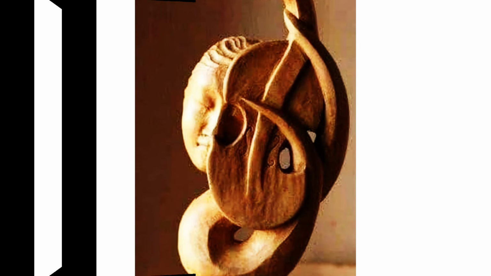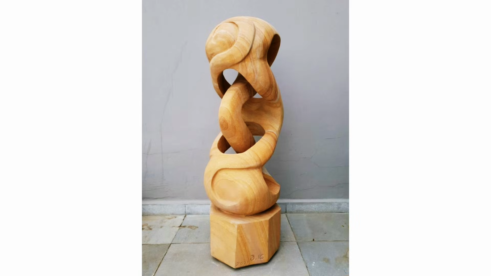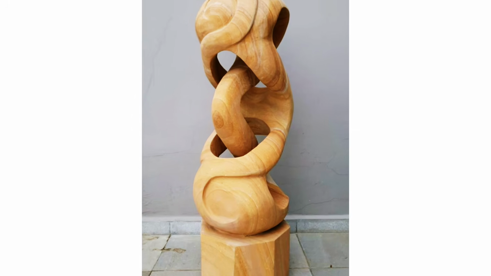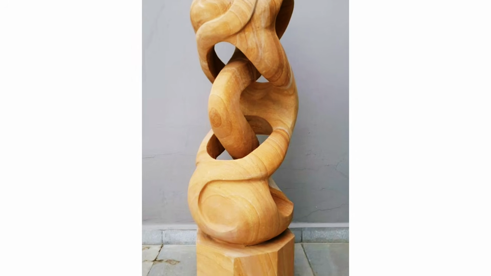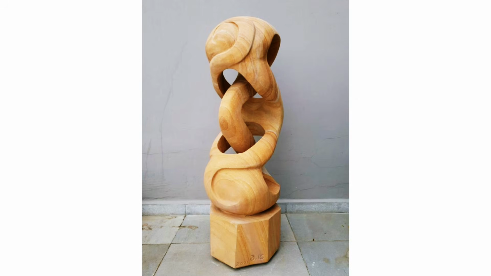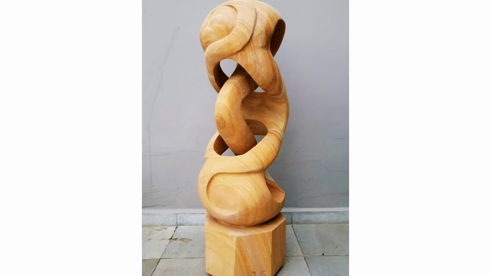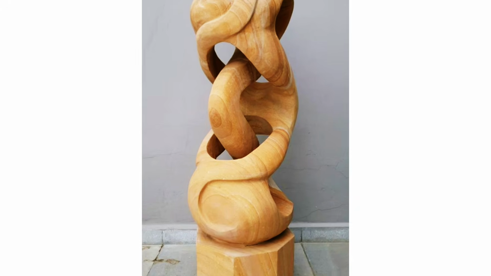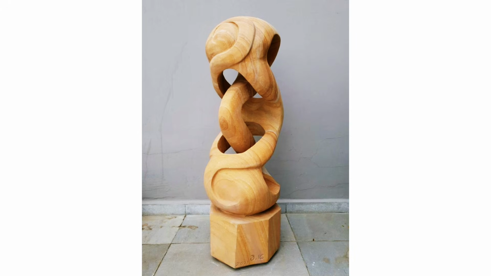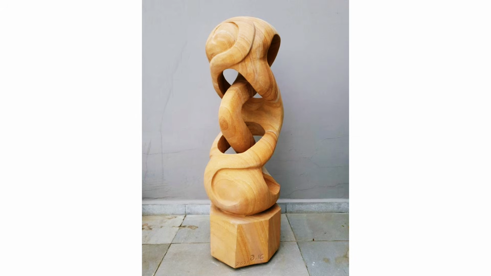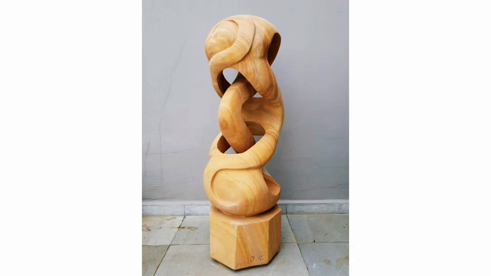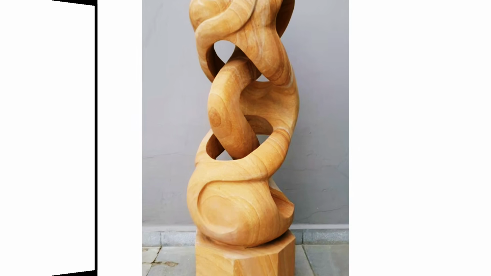If you're inspired to start your own journey, begin simple. Choose soft wood that is easy to carve. Start with basic shapes. Don't aim for perfection. Focus on learning the material, understanding how it responds. Practice patience. Work slowly. And most importantly, enjoy the process. Because in abstract sculpture, there are no strict rules, only exploration.